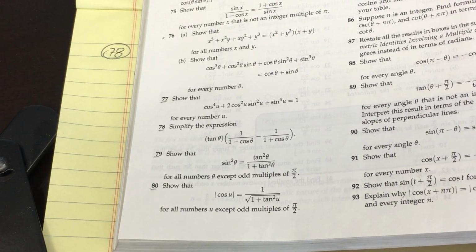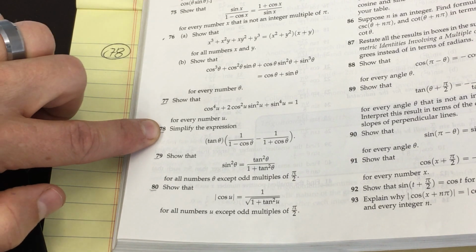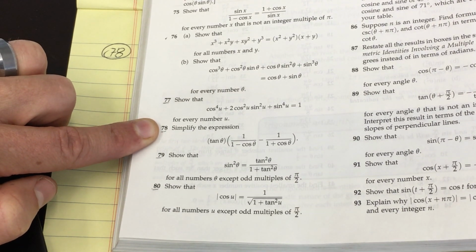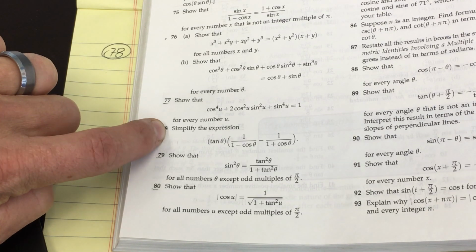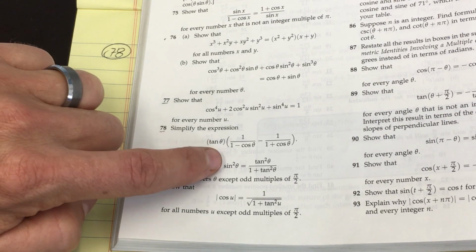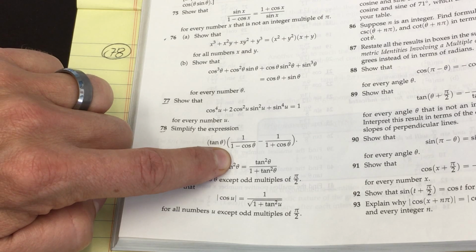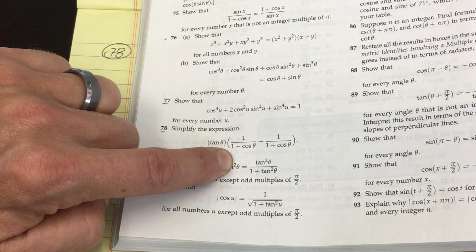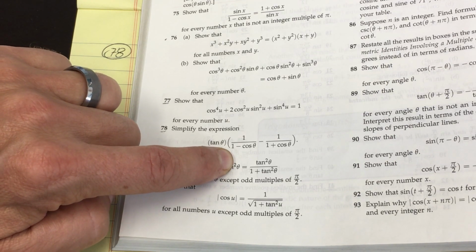Okay, here's a solution to number 78 in section 4.6 of Axler's pre-calculus book. Simplify the expression tan theta times the quantity 1 over 1 minus cosine theta minus the quantity 1 over 1 plus cosine theta.